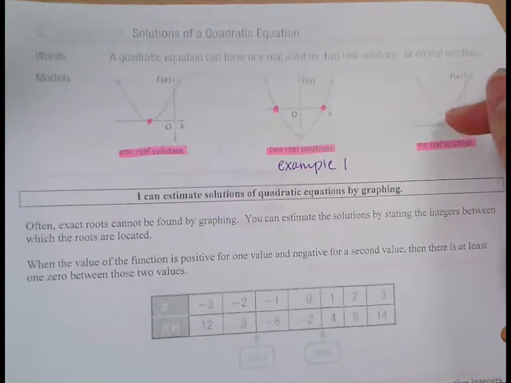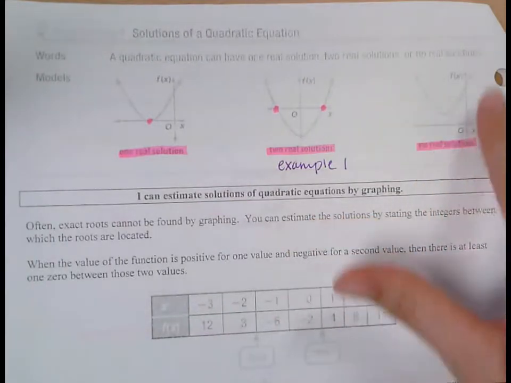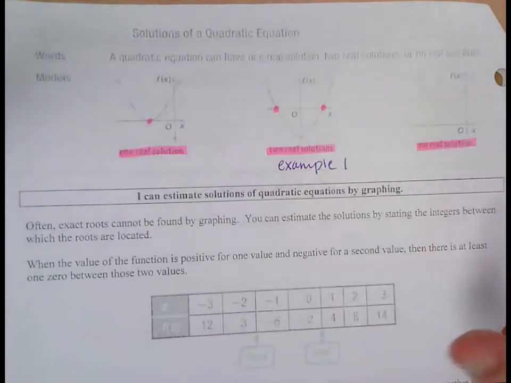And then it is also possible to have no real solutions, and that's if your parabola has no x-intercepts. So notice in this case, if the vertex is above the x-axis and it opens up, it's never going to cross. So therefore, there's no solution. That could happen also if it was below opening down. There are solutions to these. They're just not real. That's coming up in Chapter 4, later in this chapter. So that's not something that was covered in Algebra 1.